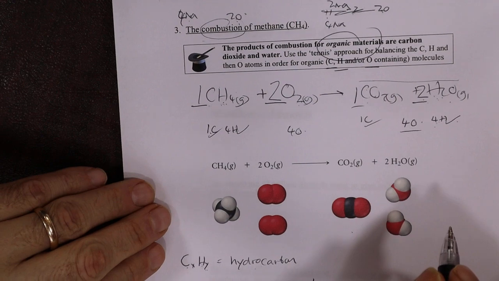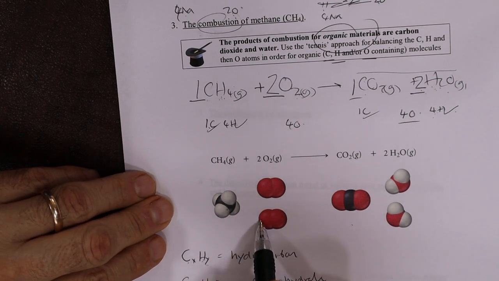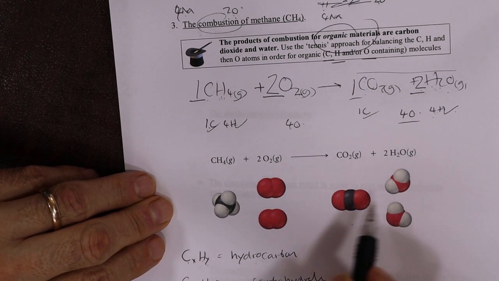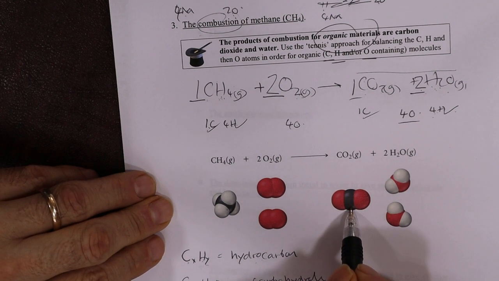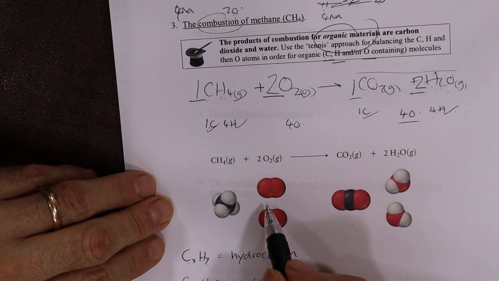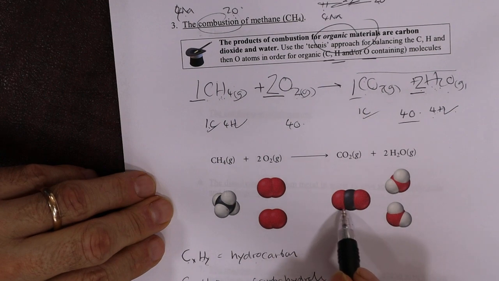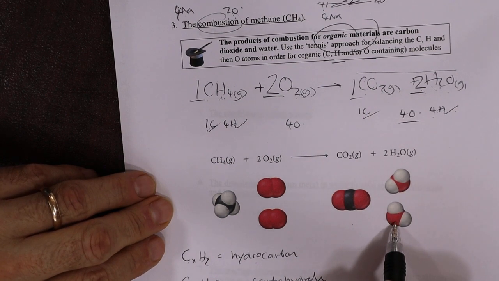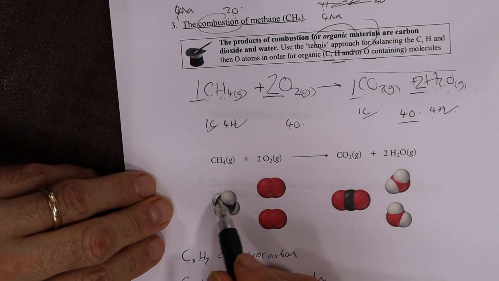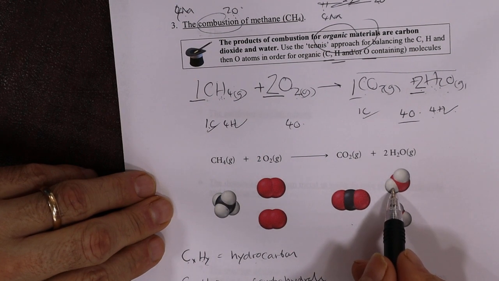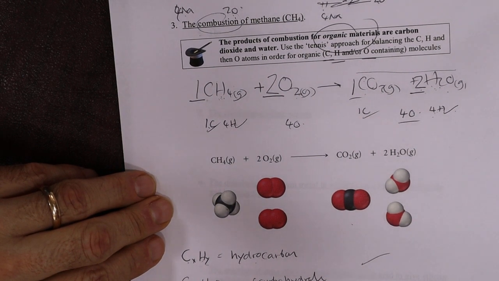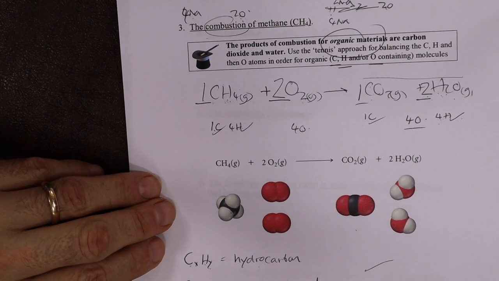And let me show you a nice picture. Let's check it. 1 carbon, 1 carbon. 1, 2, 3, 4 oxygens on each side. 1, 2, 3, 4 hydrogens on each side. Good to go. All right, so that's your first example of an organic.